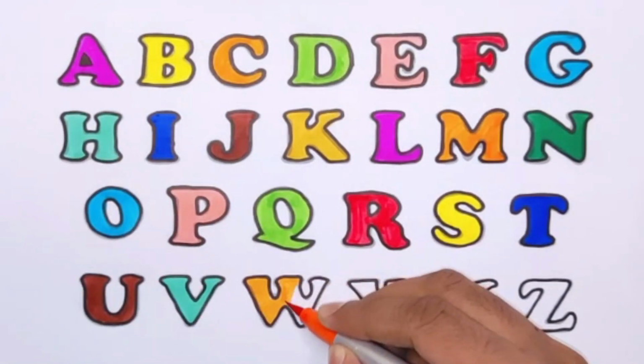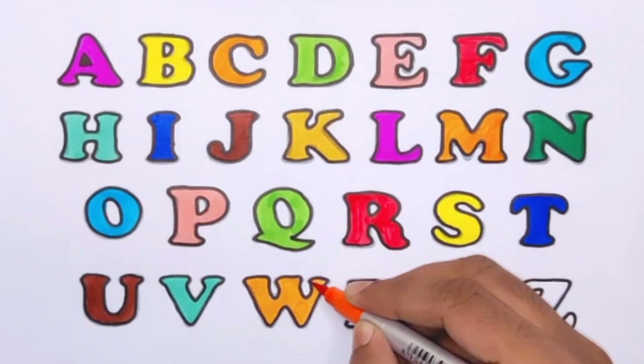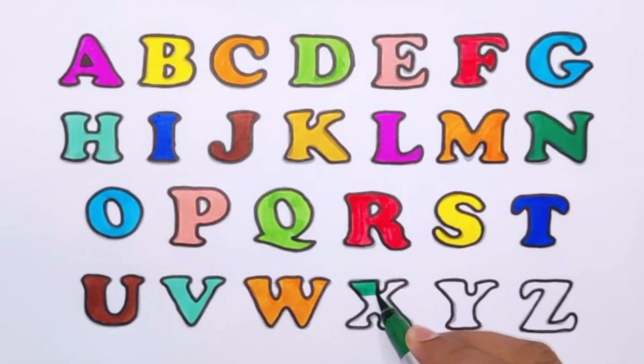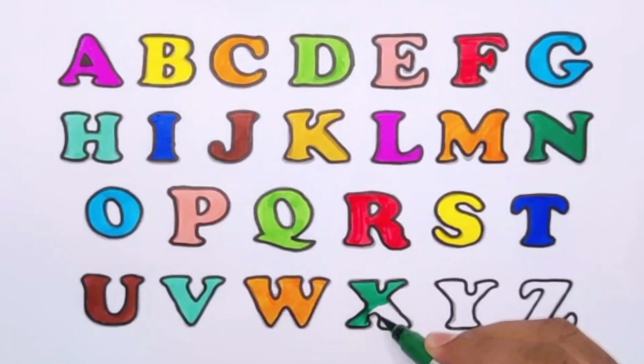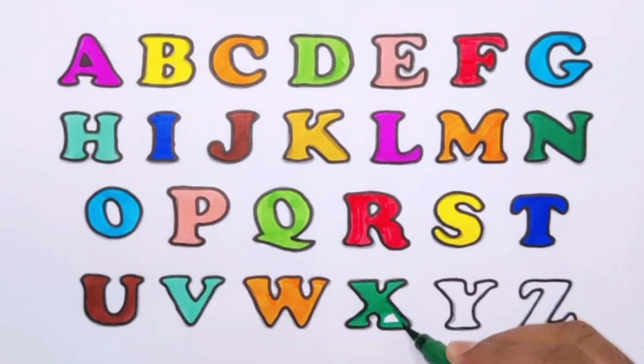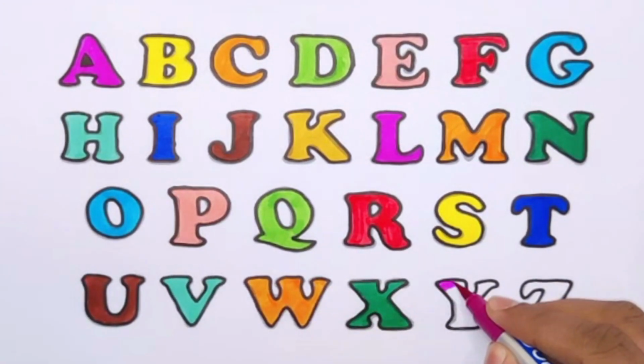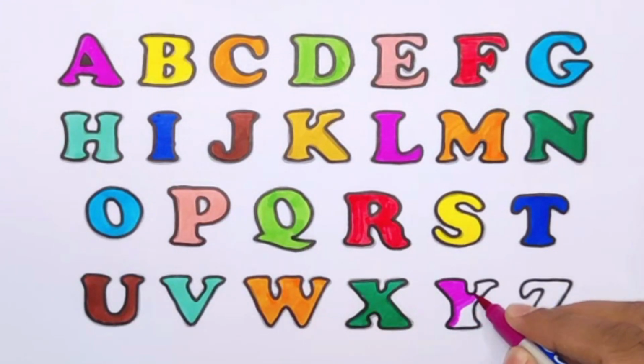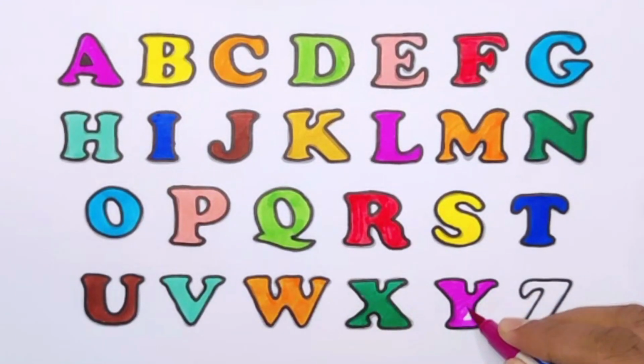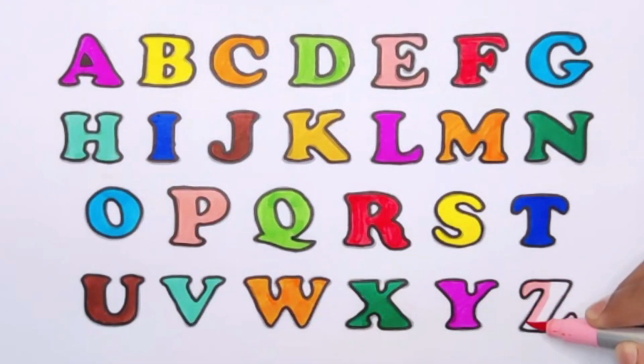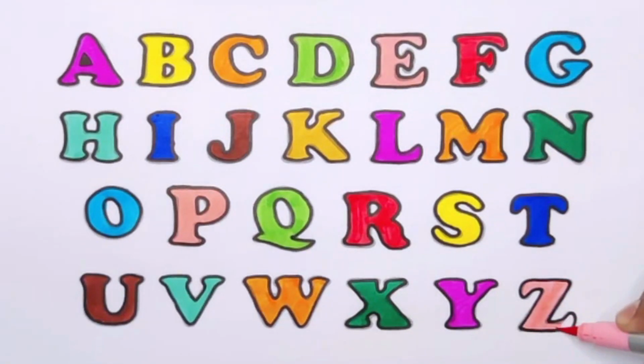Orange color. W. Green color. X. Pink color. Y. Light pink color. Z.